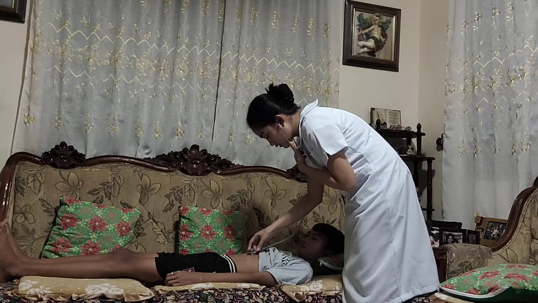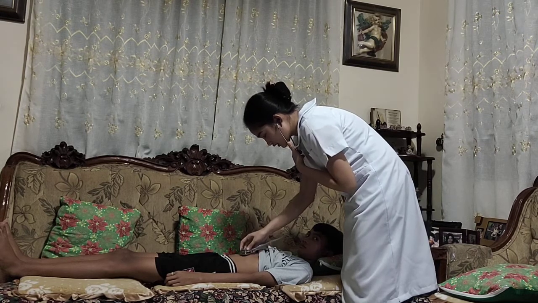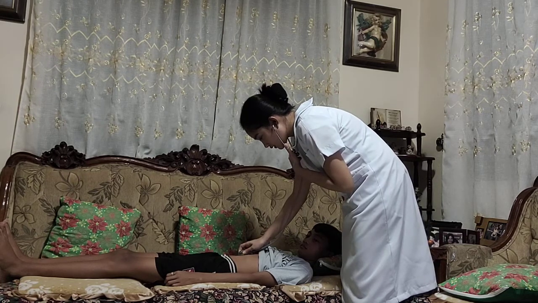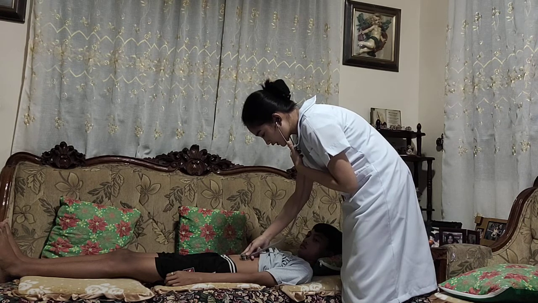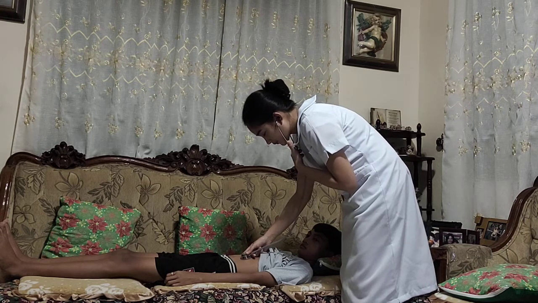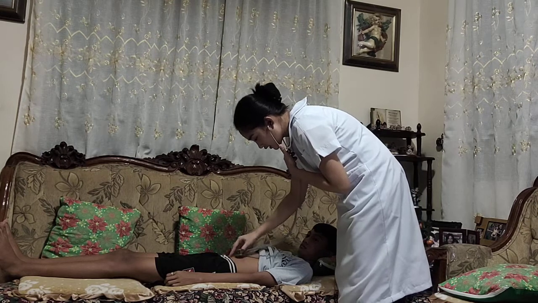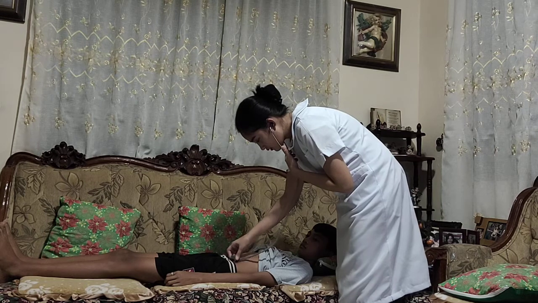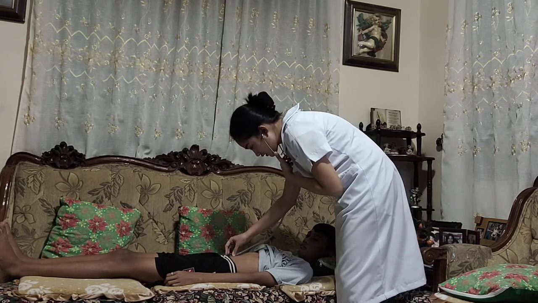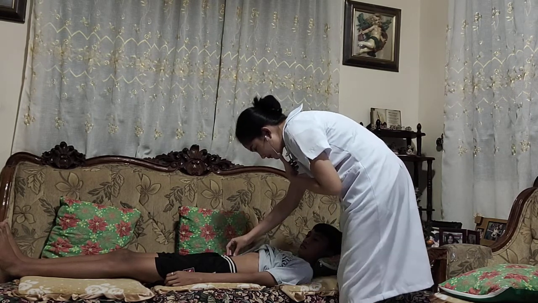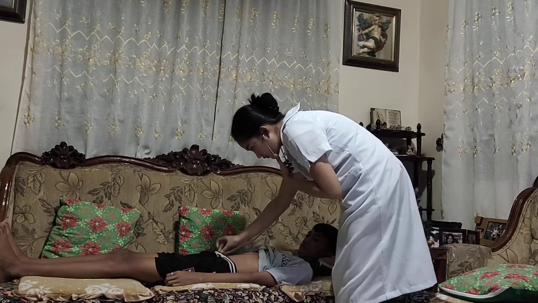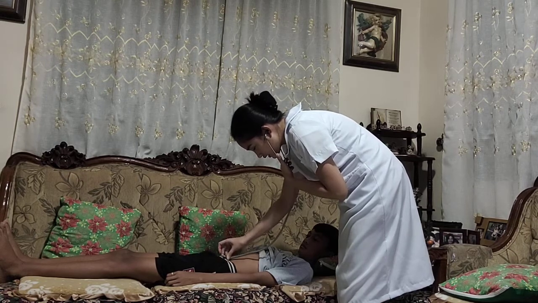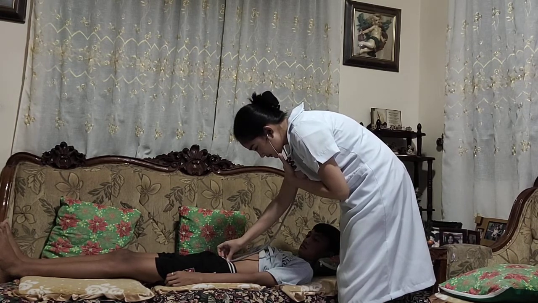We will now proceed to the right renal artery, to the left renal artery, then the left iliac artery, the right iliac artery, then go down to the right femoral artery, and then the left femoral artery.